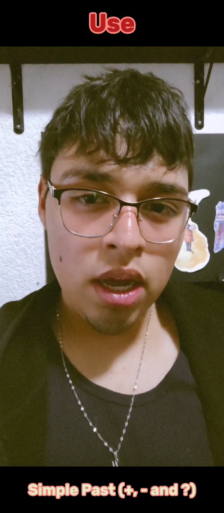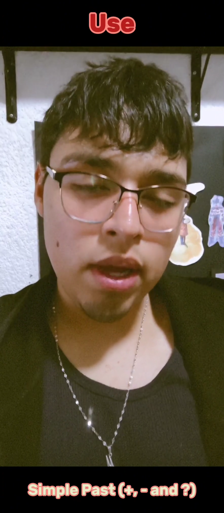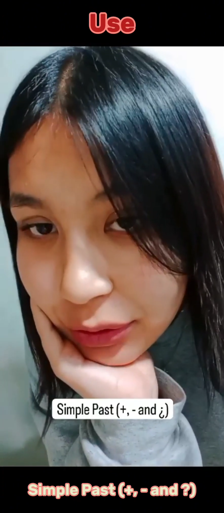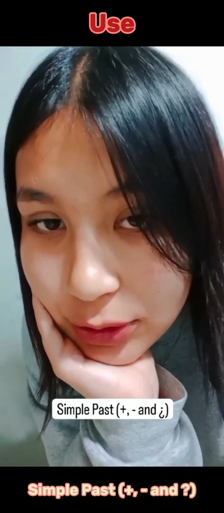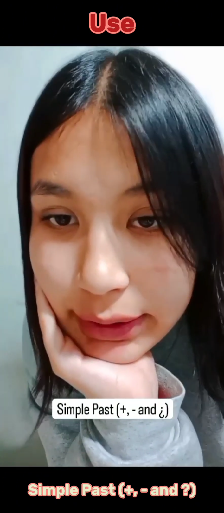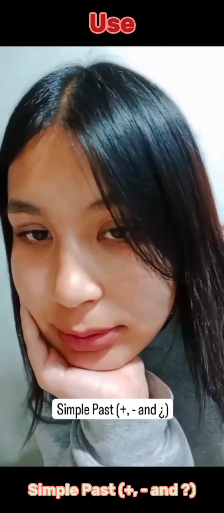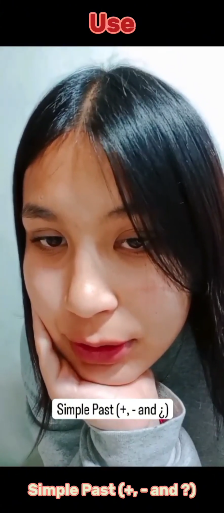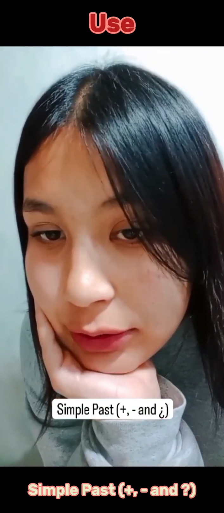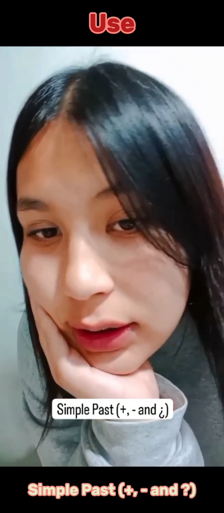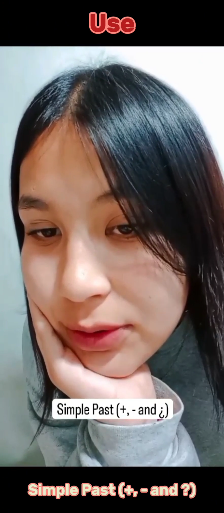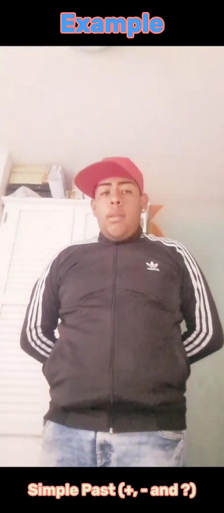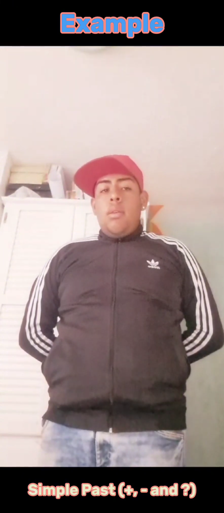The past simple in English is used to describe actions or situations completed at a specific time in the past. Here you have the affirmative, negative, and interrogative forms. Affirmative: the verb is used in its past form for all people. Negative: did not, didn't, and the verb in its base form is used for all people. Interrogative: did, subject, and the verb in its base form. For example, the simple past: I walked, I did not walk, did I walk?